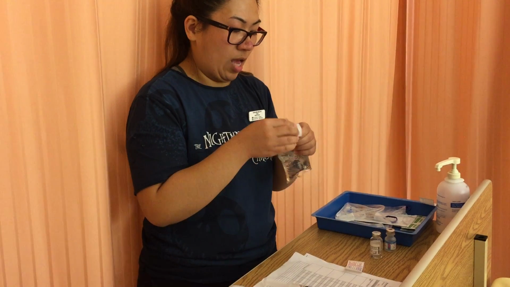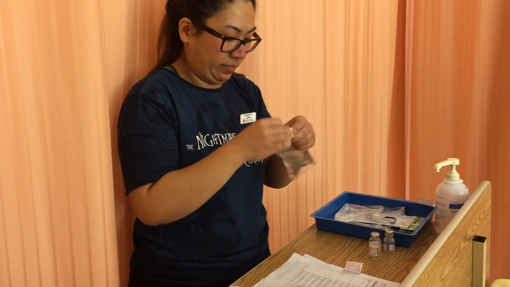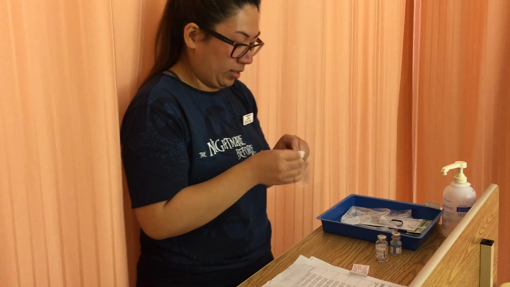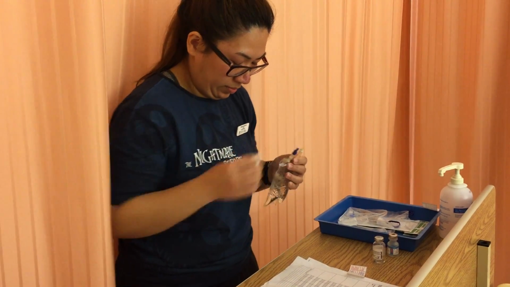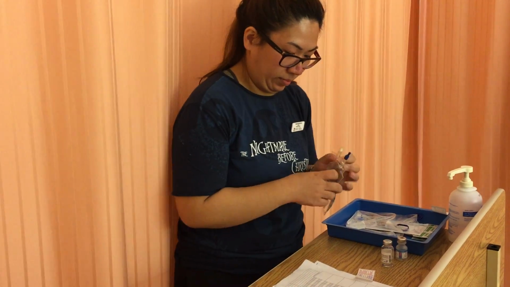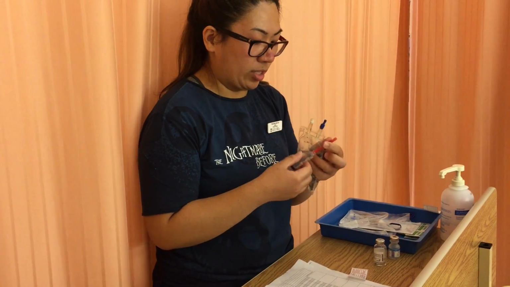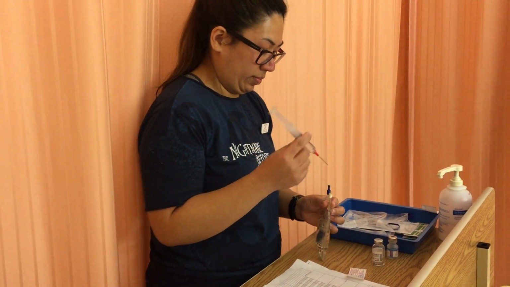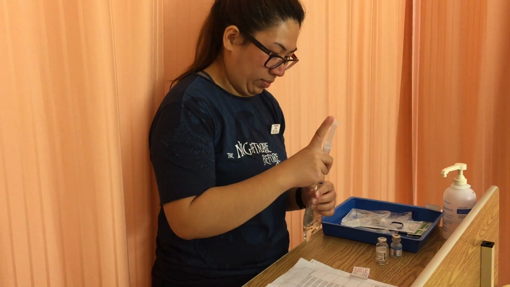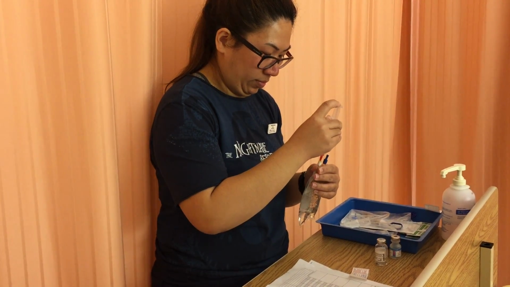Then I'm verifying as well. I'm going to clean the port, and verify that everything is clean for about 30 seconds. Make sure both ends are clean. I also watch out for different evaluations, and make sure that the patient does not have any allergies.